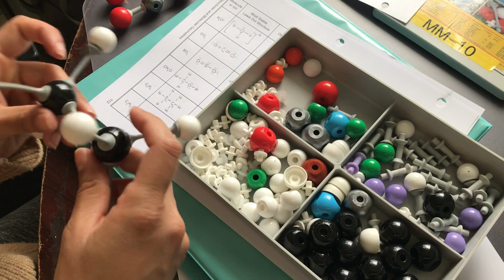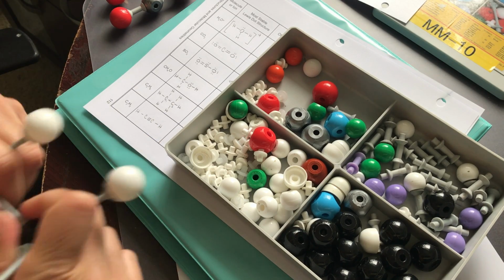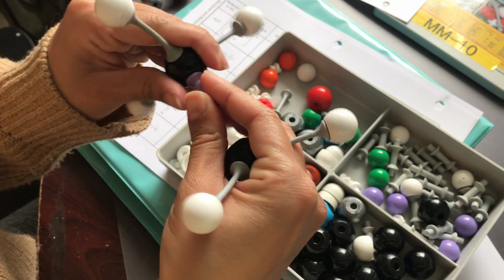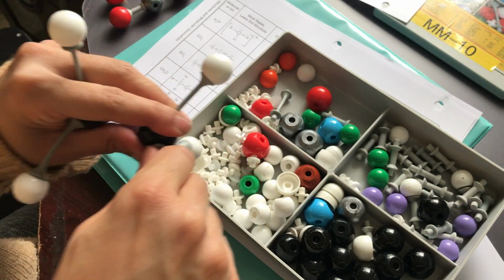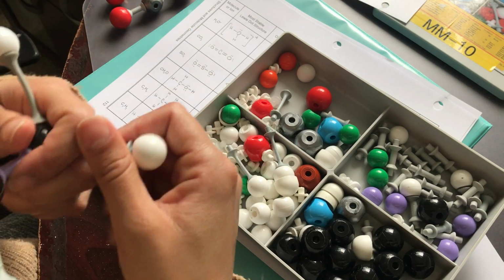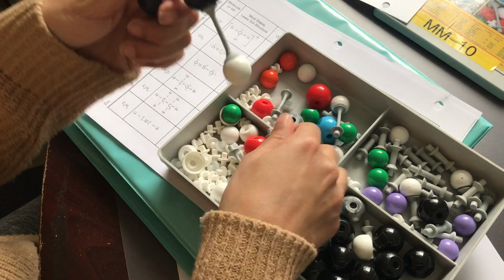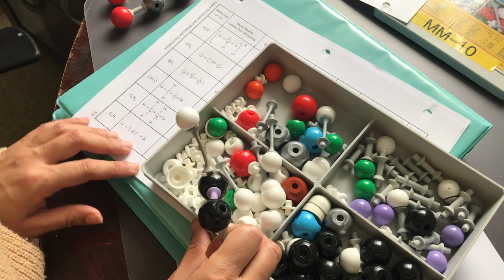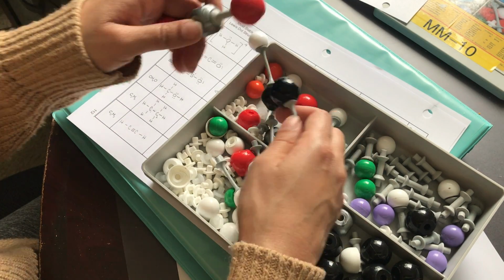So I already decided that my triple bond will be represented by my purple bond here. And then I only have one hydrogen left. So I will get something like this, a linear shape. Now this should be a little bit more linear than it looks. So it's more like this.